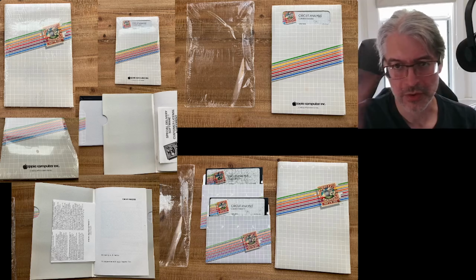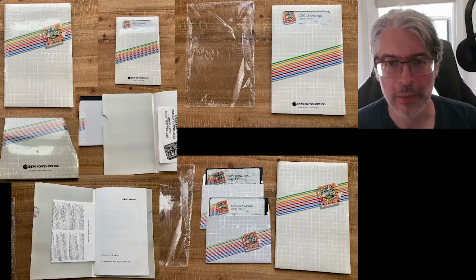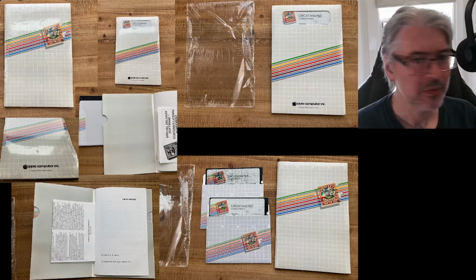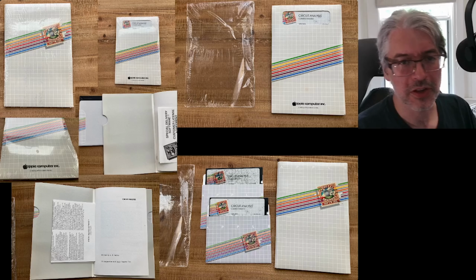So this is a couple of photos of that happening for circuit analysis. I could see that while the disk was in the thing, it was upside down. It was facing out on the front cover. The license agreement thing was folded in between the cover and the front. Anyway, it's kind of interesting to be able to see that stuff.